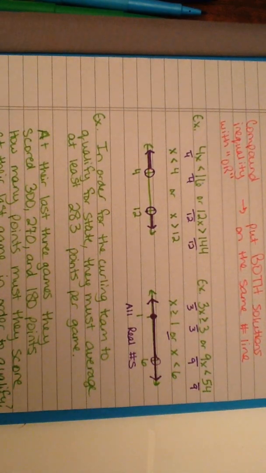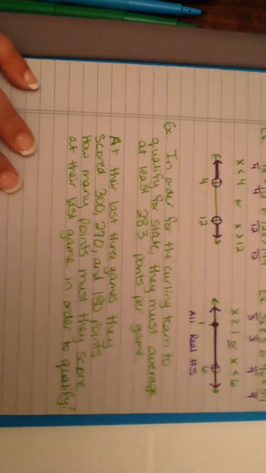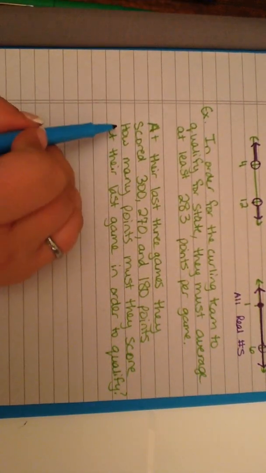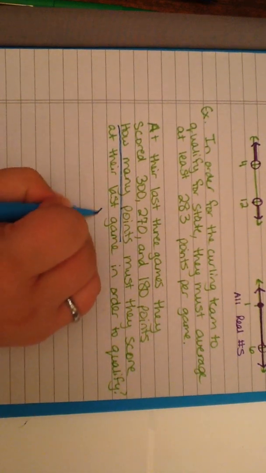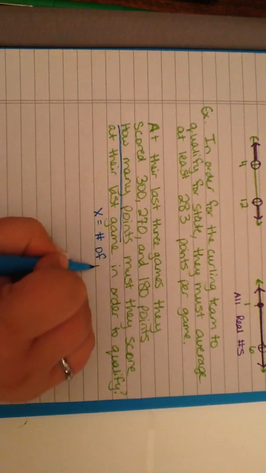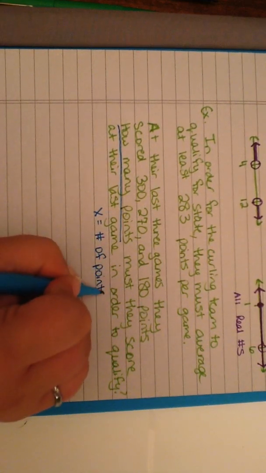Okay, so going back to our Algebra 2 rules of word problems, first thing we need to do is define our variable. And we find that in our question. So looking for our question, it says, how many points? So x is going to be the number of points.